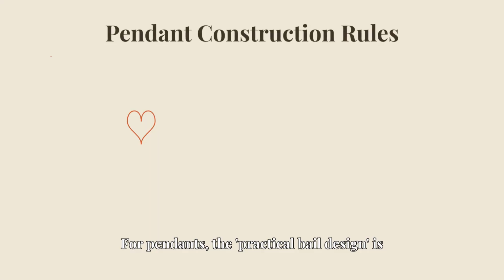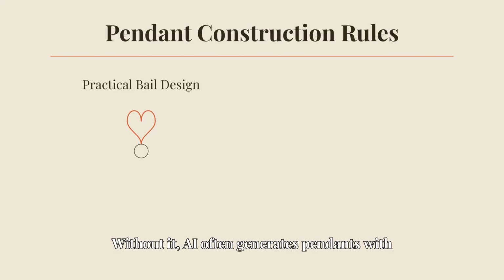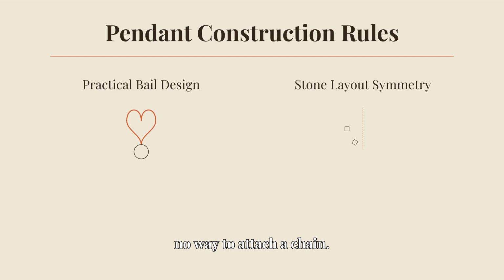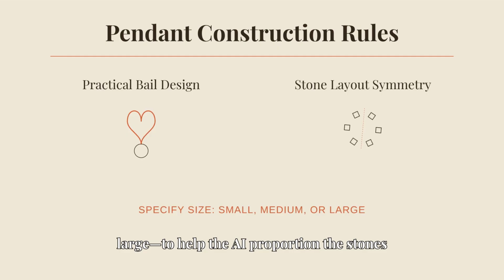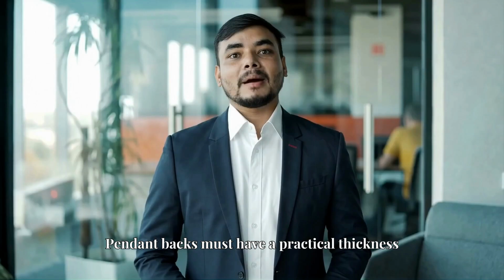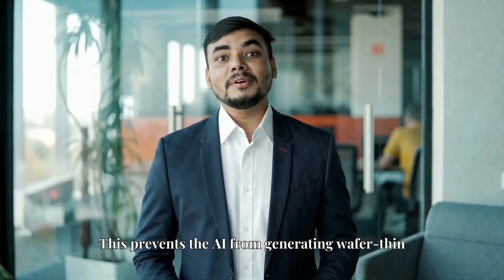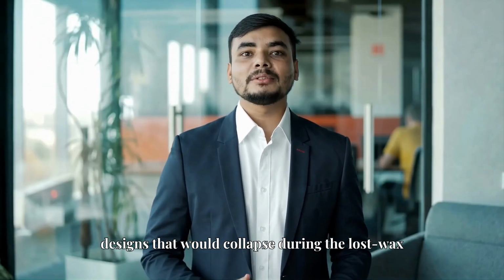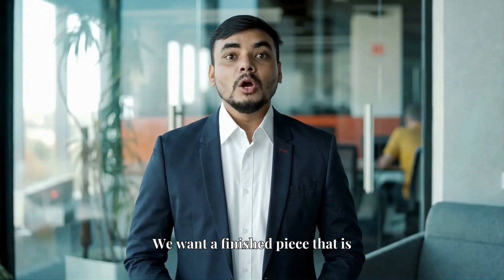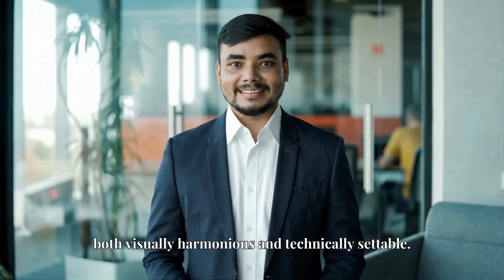For pendants, the practical bail design is absolutely critical. Without it, AI often generates pendants with no way to attach a chain. We also specify the size, small, medium or large, to help the AI proportion the stones and metal correctly. Pendant backs must have a practical thickness for casting. This prevents the AI from generating wafer-thin designs that would collapse during the lost wax process. We want a finished piece that is both visually harmonious and technically settable.